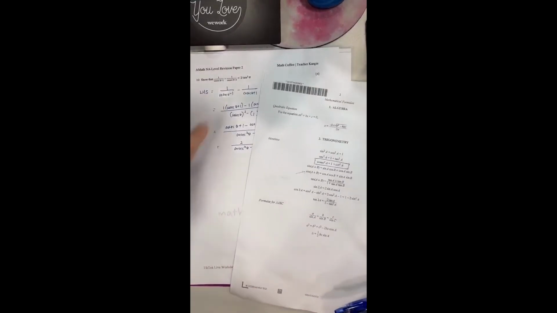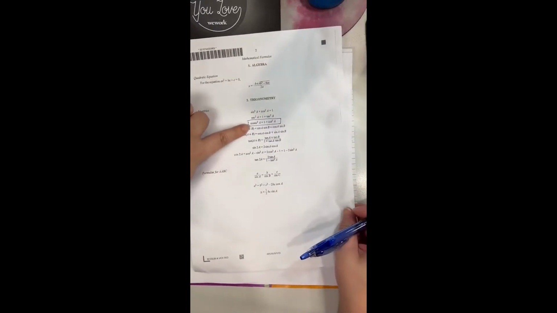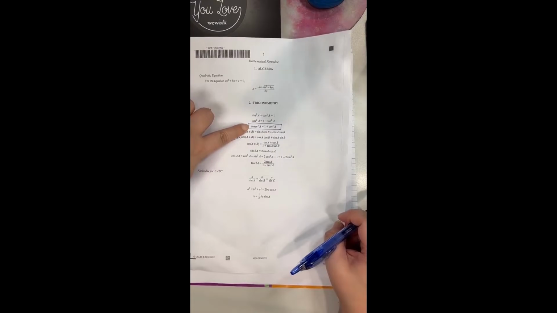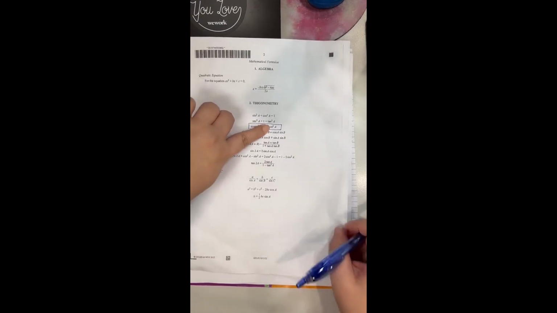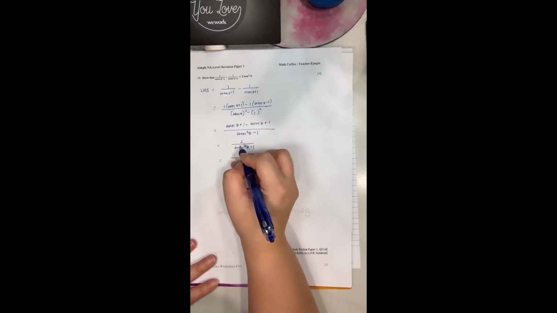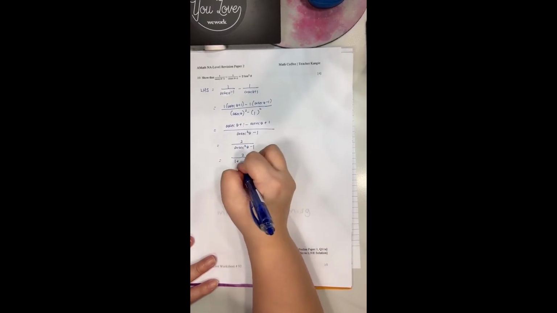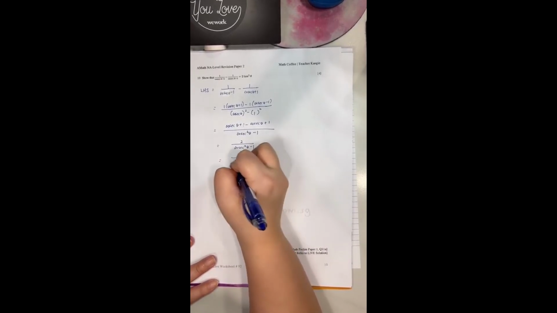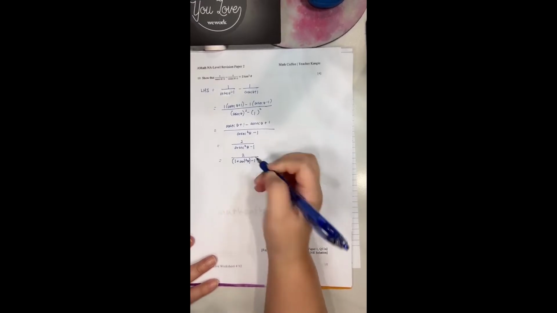Because you can see that the right hand side is tangent square, and my left hand side has cosecant square. So I'm going to use this identity, changing the cosecant square to become cotangent square. So I will write 2 over, cosecant square becomes 1 plus cotangent square theta, then minus 1.